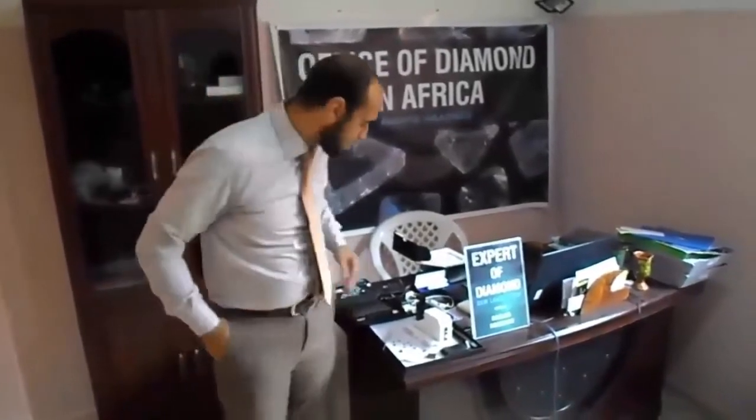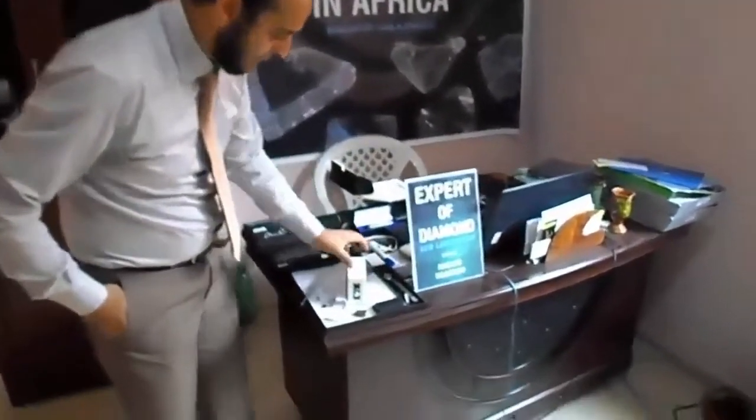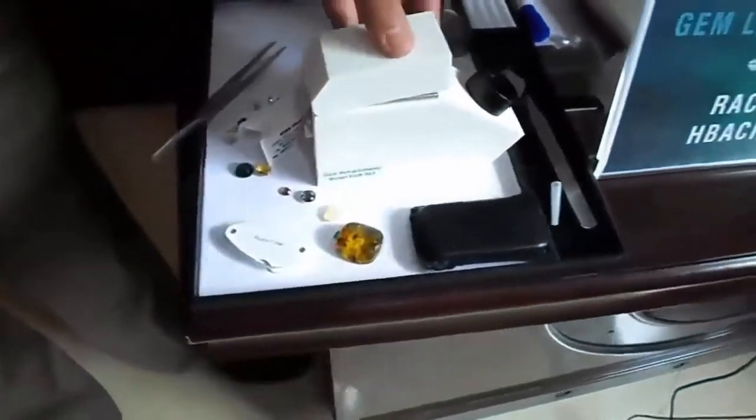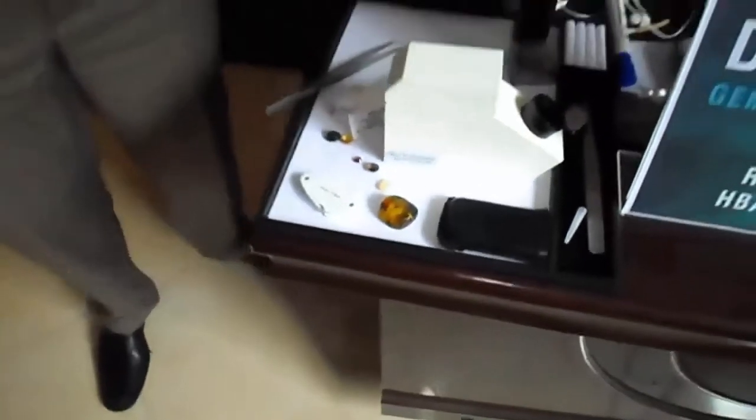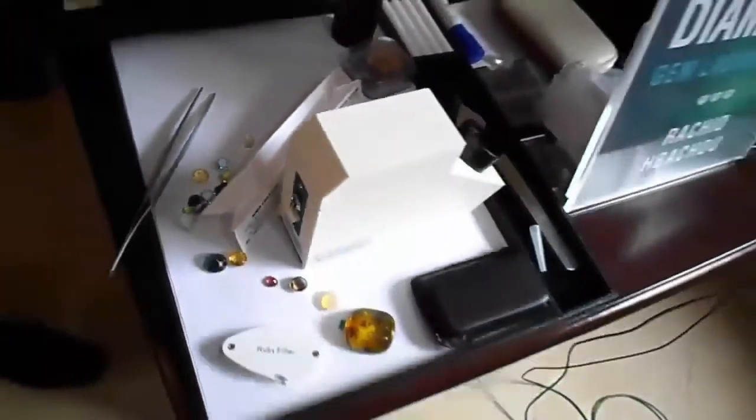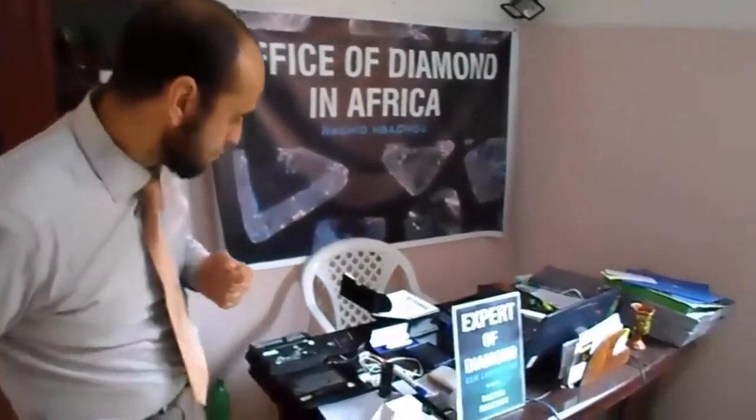These instruments are, as you can see here, this instrument called a refractometer. We use it to measure the refractive index. Maybe you don't know the meaning of these terms. I just give you an idea now, and in time I will explain what we use every instrument for, what we measure with it, and the characteristics of the stone.